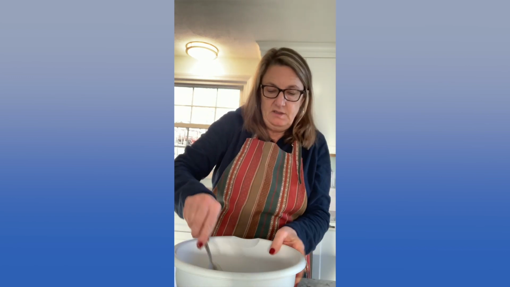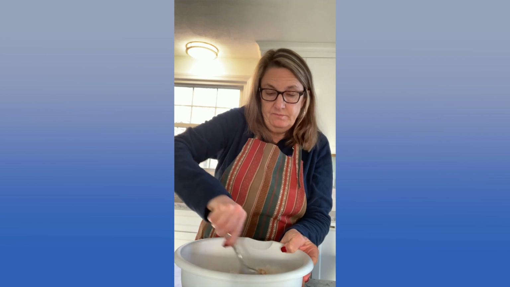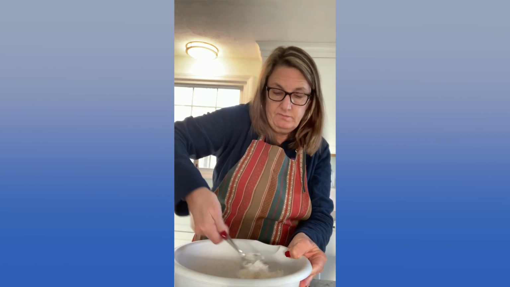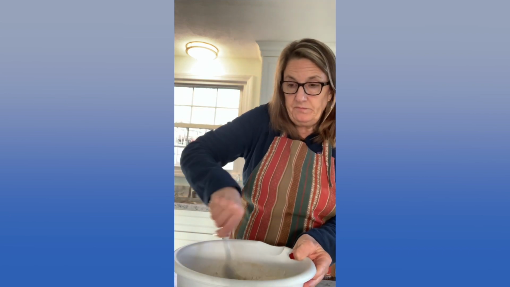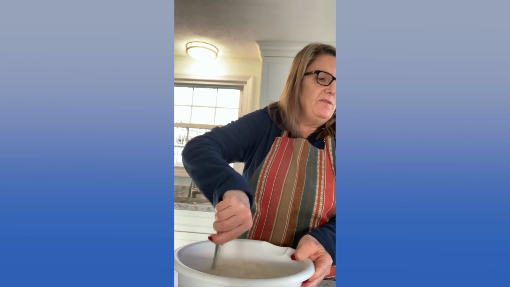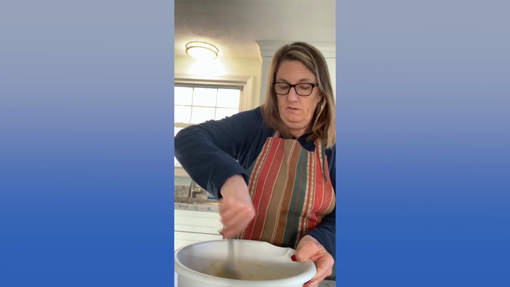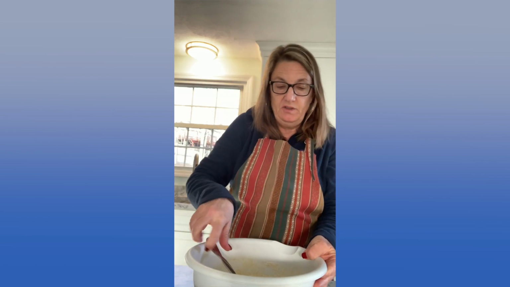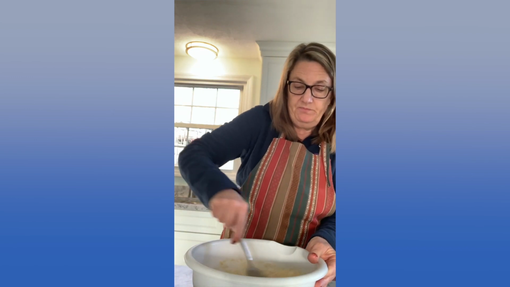Okay, so this is what it looks like so far. Mix it all together. Get all the lumps out. Now you could do muffins with this too if you wanted. And I sprayed a loaf pan, so I'm just going to do it like I usually do in a loaf pan.